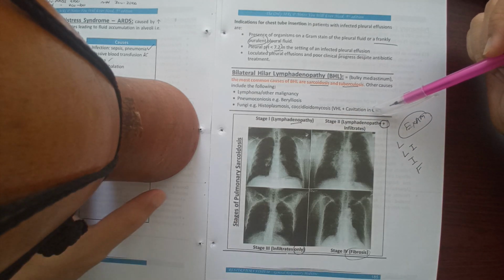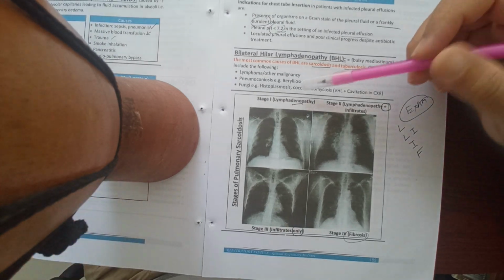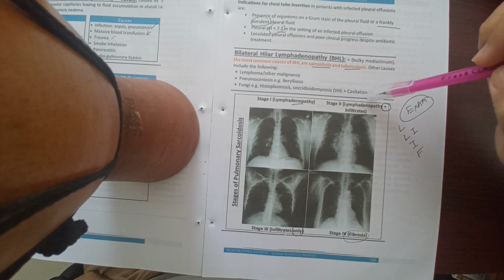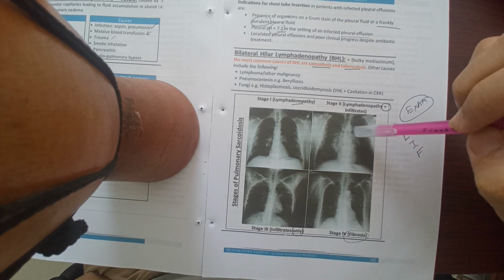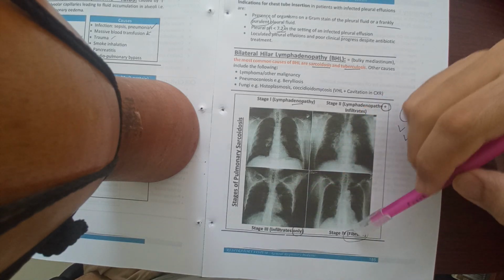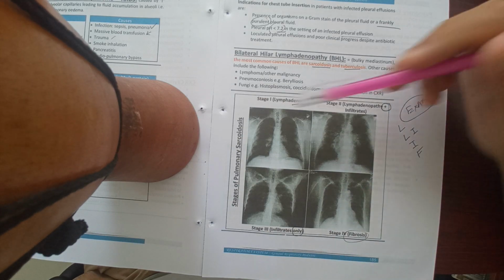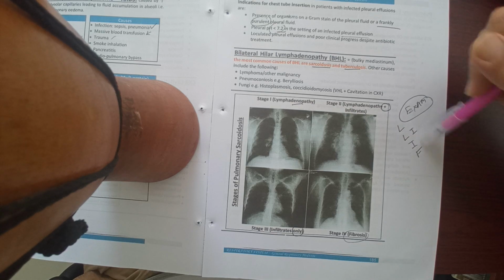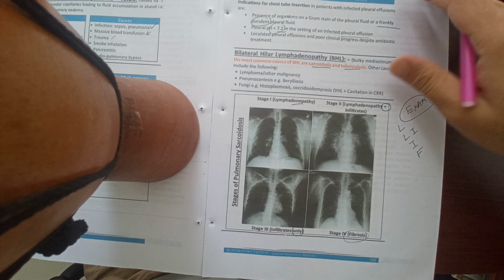So in sarcoidosis there are 4 stages. Stage 1 is just lymphadenopathy, as you can see here. Stage 2 is lymphadenopathy plus infiltrates. Stage 3 is just infiltrates. And stage 4 is fibrosis overall. So these 4 stages you have to remember: LLIIF. It's very common in the exams.